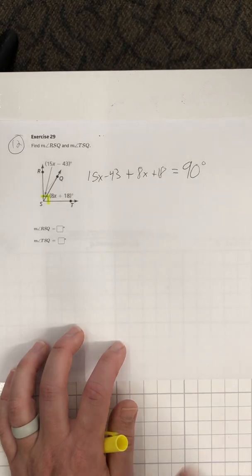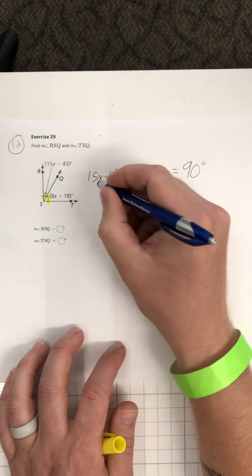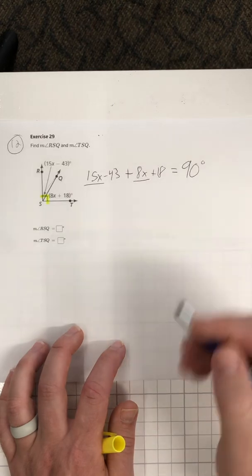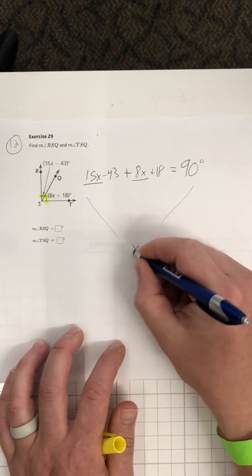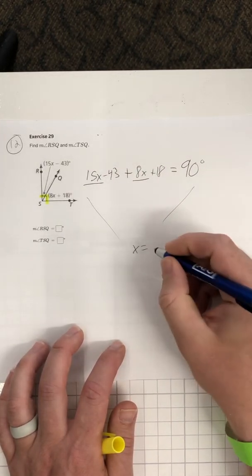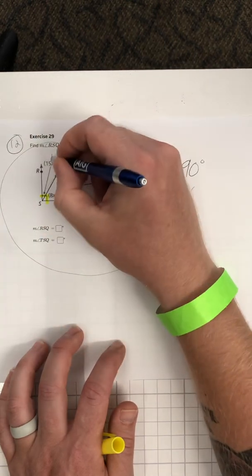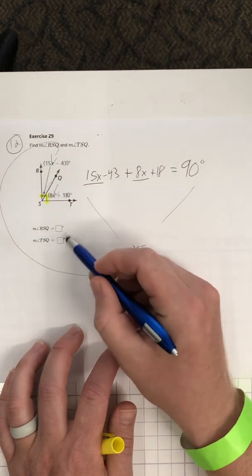So once again, just like the previous problems, combine like terms, whittle it down, solve for the x. You're going to get an x equals a number. Once you get that, plug it into each of these smaller angles, and you have your answers right there.